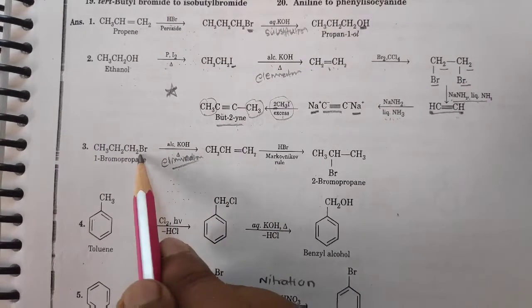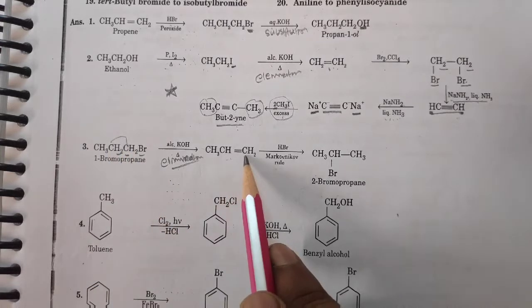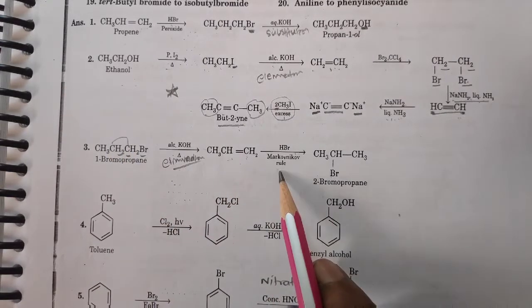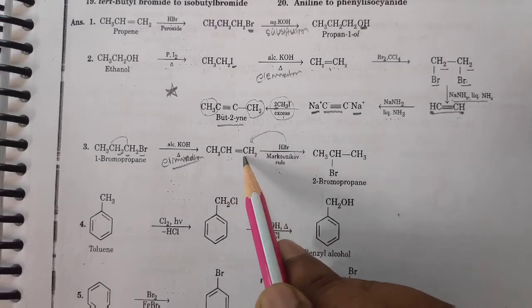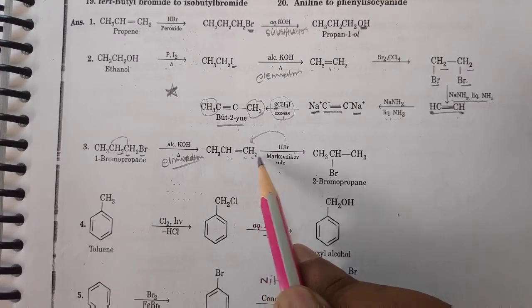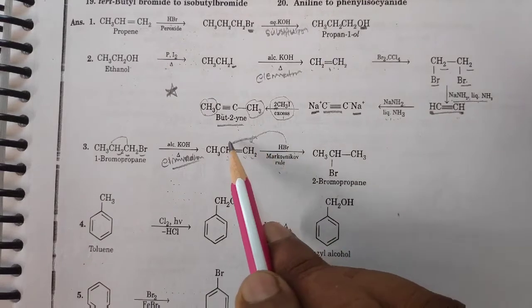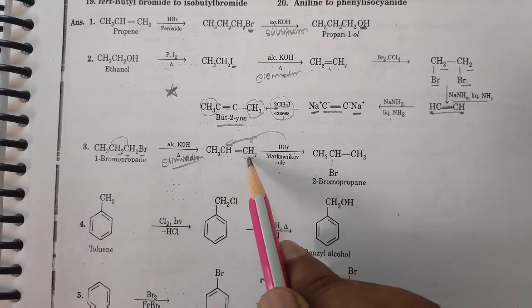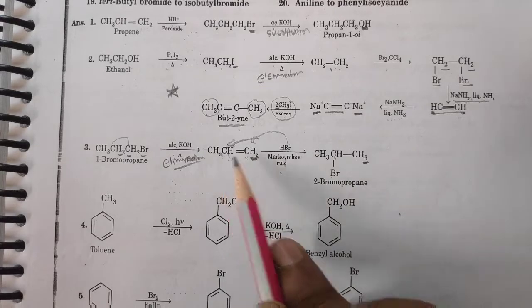What you will see, Br is removed from this carbon and H from this. So between these two carbons there is a formation of a double bond. Again anti-Markovnikov rule, Br will be substituted to the double bond carbon containing more number of hydrogen. It is anti-Markovnikov. So Br will get substituted at this carbon and hydrogen will be at this. So you can see here CH3 and Br at the second carbon.